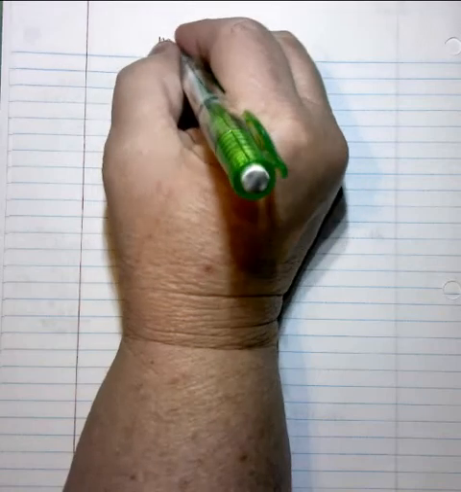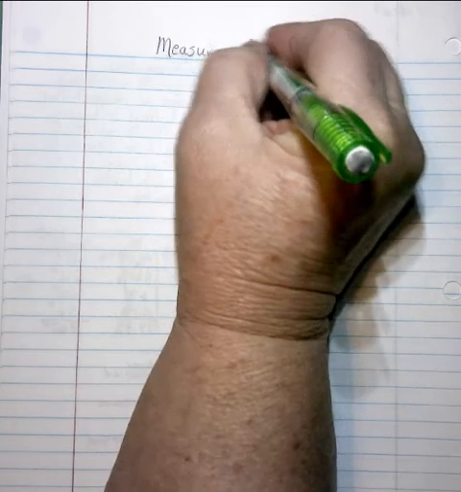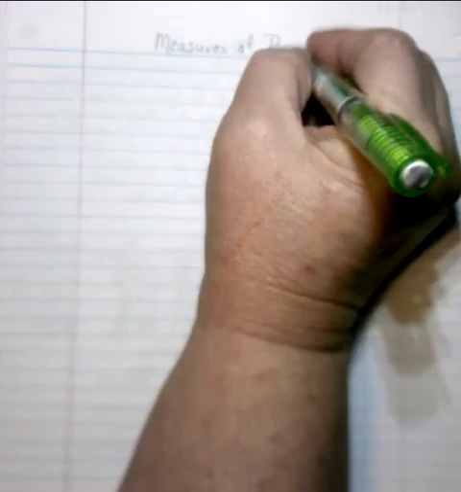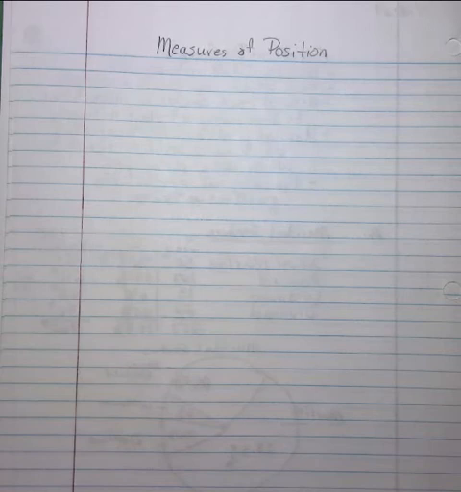This video is on measures of position. With measures of position, we're looking at where the data falls.